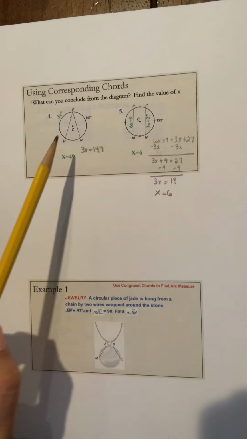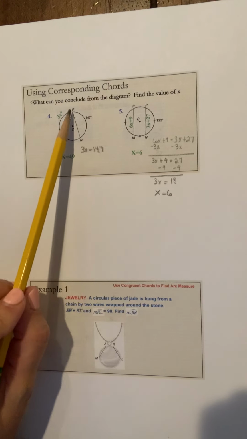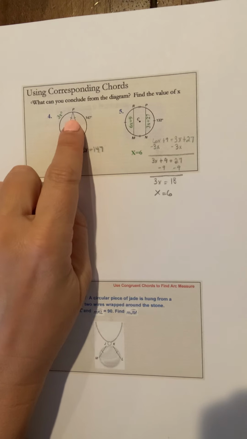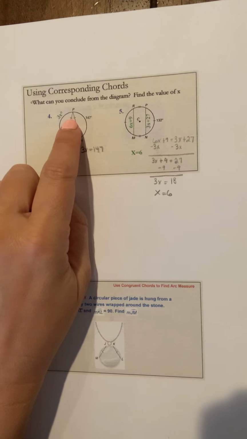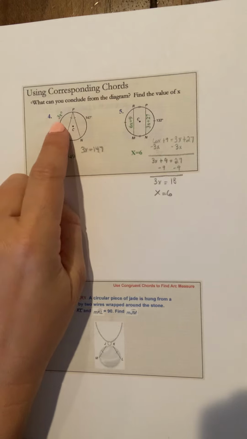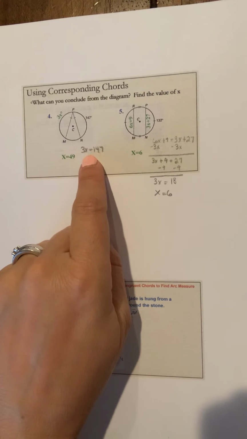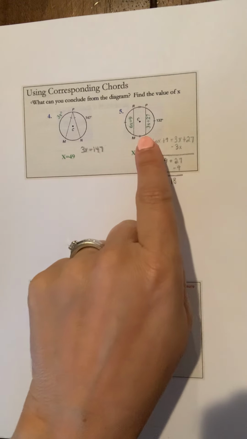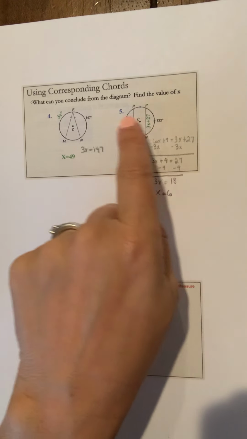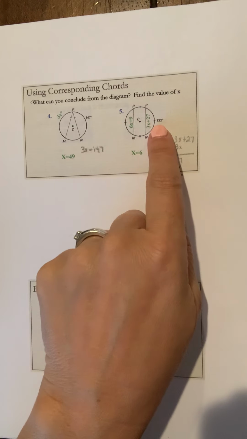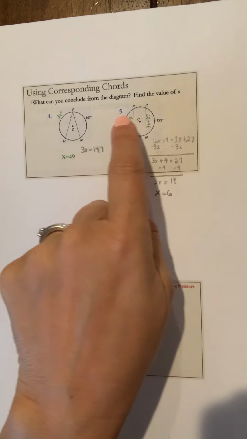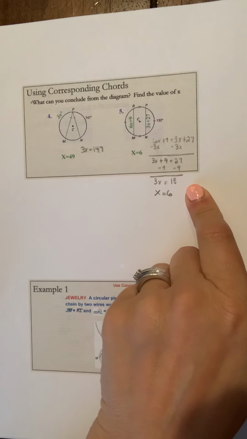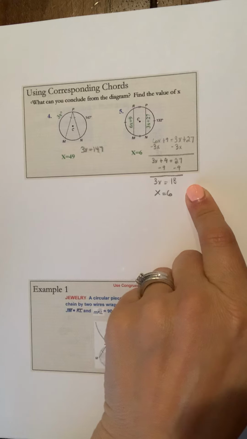Okay, so here's some more examples. Once again, here I see that my chords are congruent because of these little tick marks here. So because my chords are congruent, my arcs are. So I would set 3x equal to 147, and I would get that x is 49. Here, I see that my arcs are congruent, okay, because I see the tick marks, and because they're congruent, the chords are congruent. And here is my work. Hopefully you guys are figuring this out, okay?